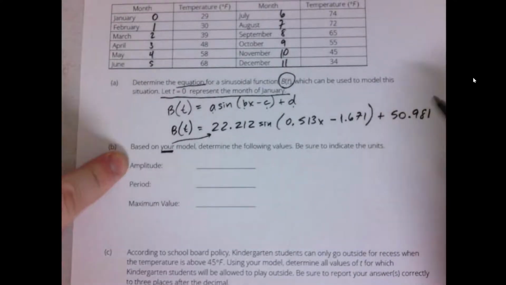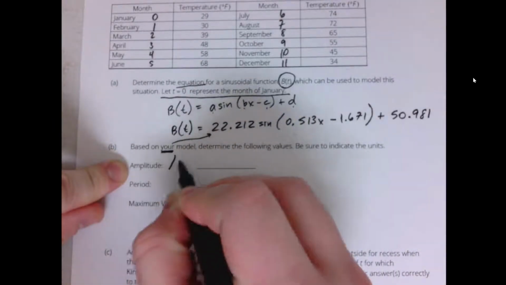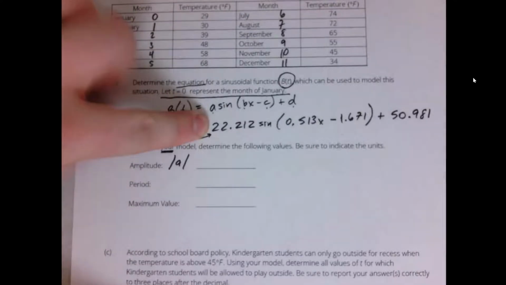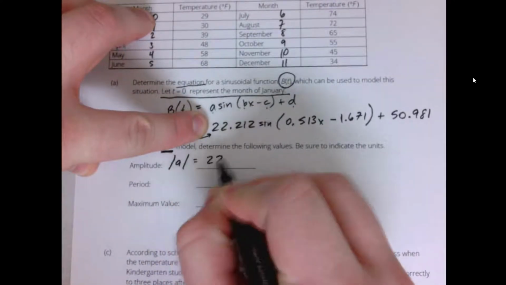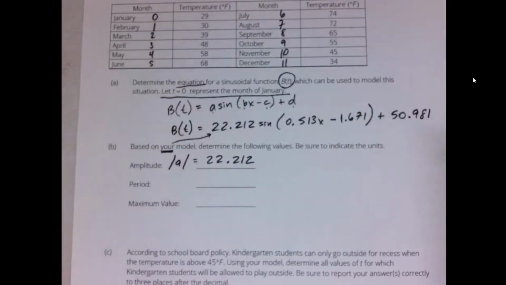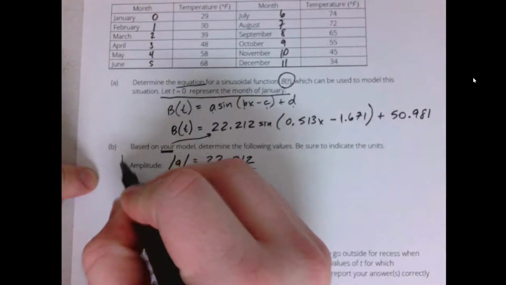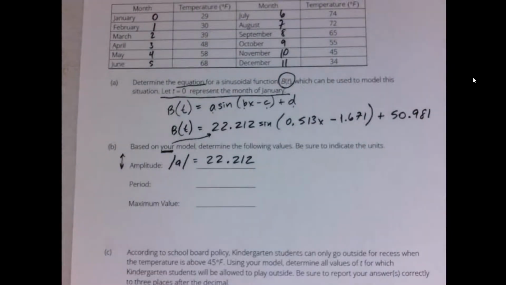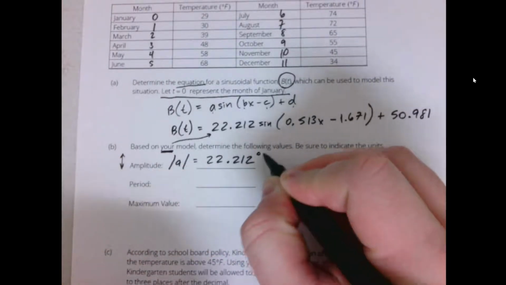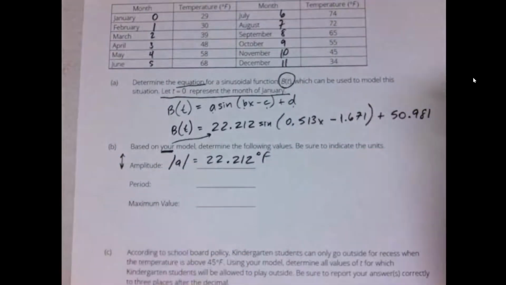Okay, amplitude, I know, is the absolute value of A in my function. Well, in my function, that is 22.212. Amplitude is measured in the y direction. It's the measurement between the midline and either a maximum or a minimum. My y-axis was measured in degrees, so this is 22.212 degrees Fahrenheit.